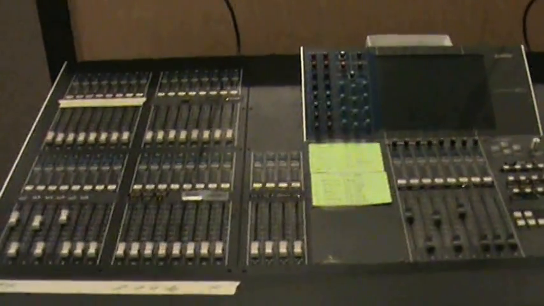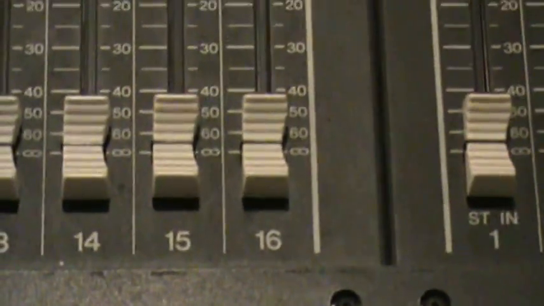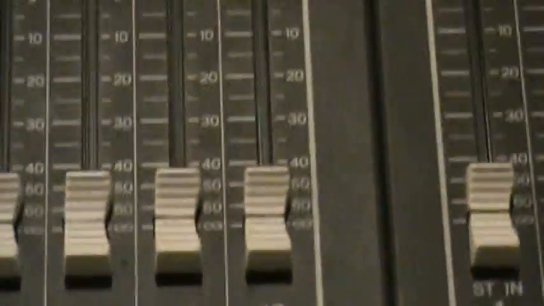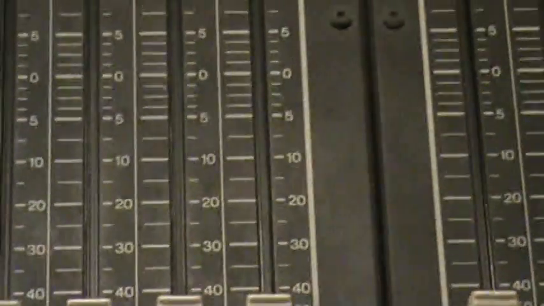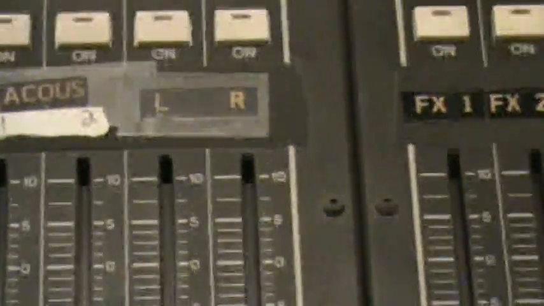Now this may look intimidating at first, but the real easy way to understand a mixing console for the first time is to look at an individual channel. In this case, the channel is one stripe here. This channel is number 16, and channel number 16 has a slider on it, which is going to control something like volume or lighting or video or something.